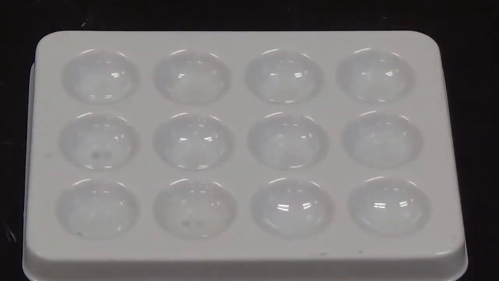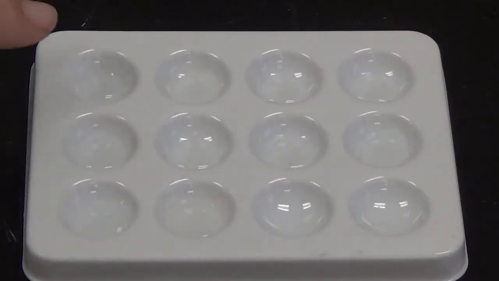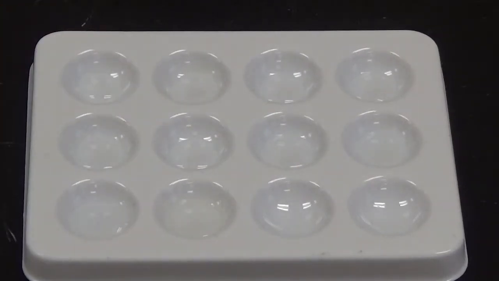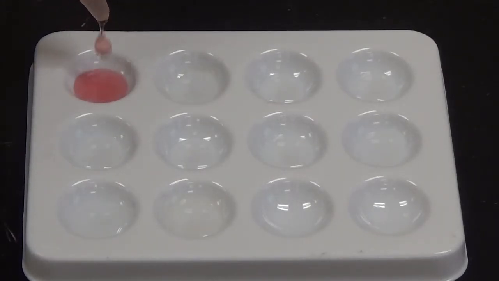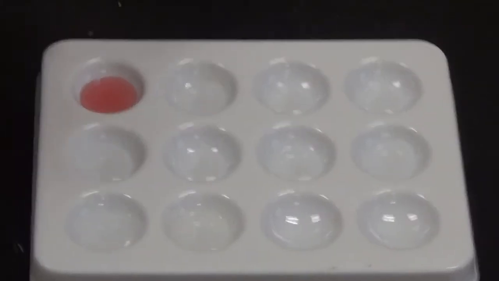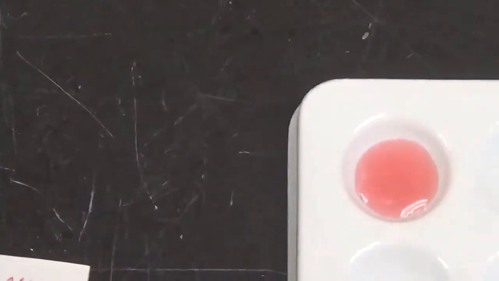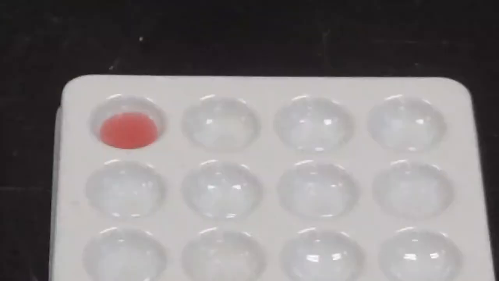Okay, so there is sodium oxalate in 10 of the wells. Now we're going to go through and start adding our other substances. The first substance that we add in is cobalt chloride. It will go into this well. Again, this is one of those substances where it's kind of hard to see, but it did make a solid very similar in color to the original liquid. So that was a sign of a chemical reaction.